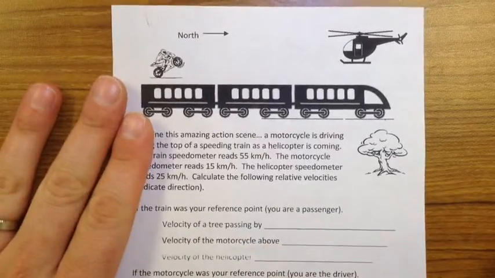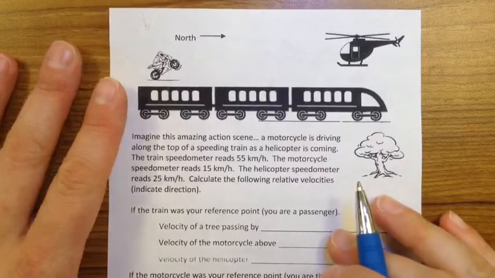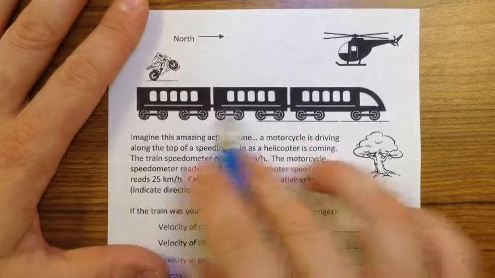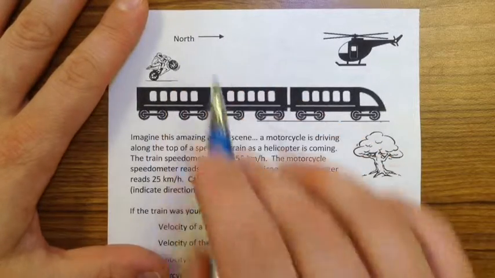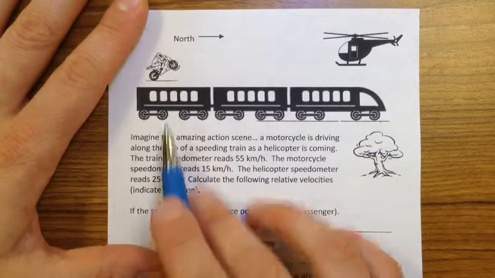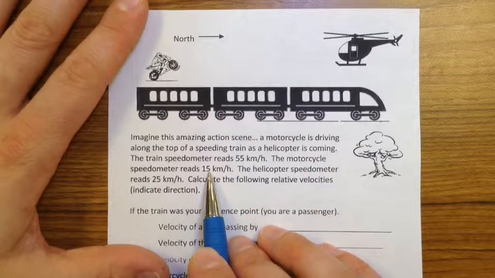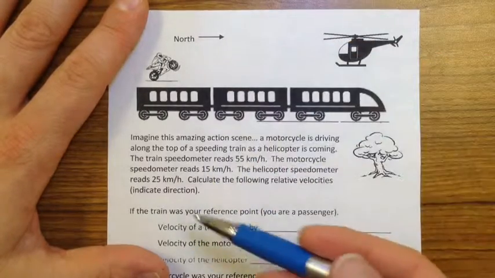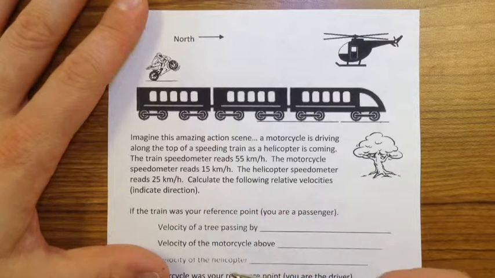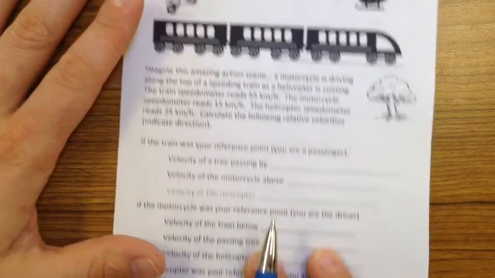The back side of the worksheet you were supposed to do on your own or with a partner or in a small group in class. Now you get to check your answers. Here we have the train, whose speedometer reads 55 kilometers per hour. We know that it's moving north. We have a motorcycle on top of the train. The speedometer on the motorcycle says 15 kilometers per hour. And then we have a helicopter who's obviously going south, whose speedometer reads 25 kilometers per hour. Now you get to calculate the relative velocities of all the objects. Oh, and we've got a tree on the ground beside the train.